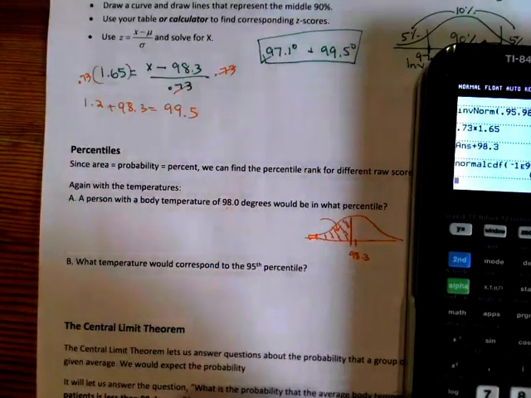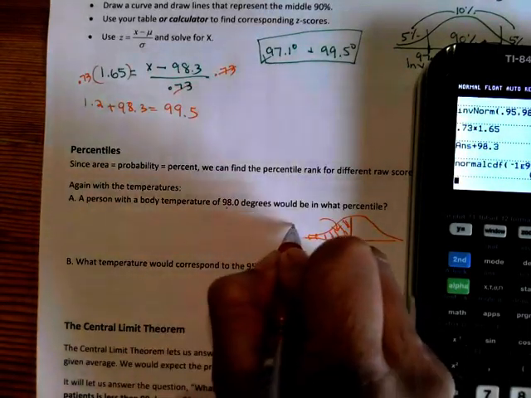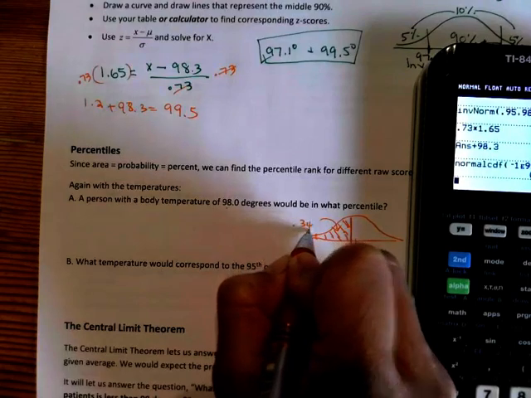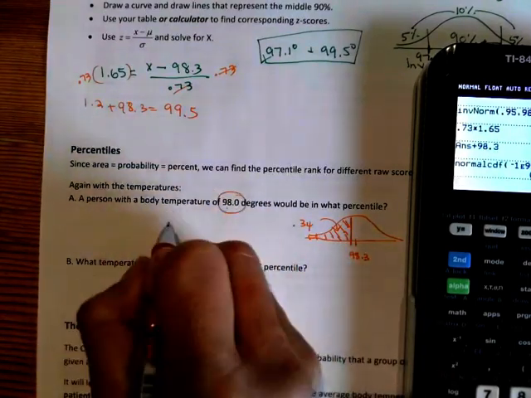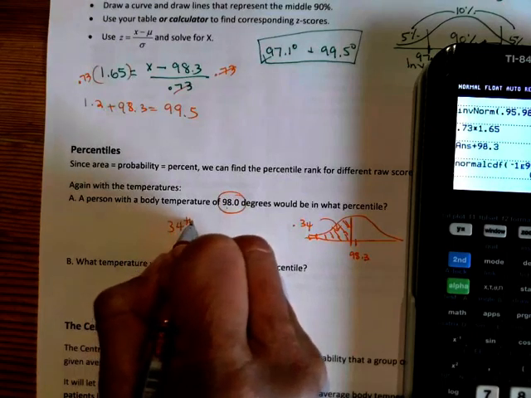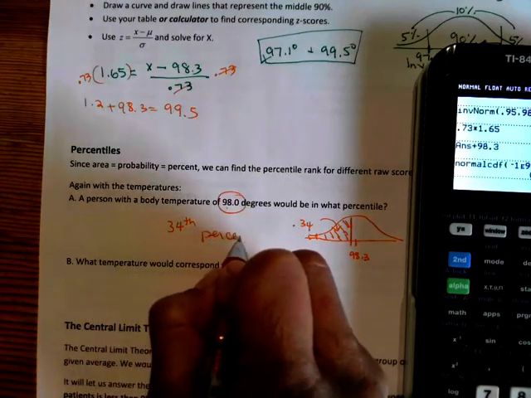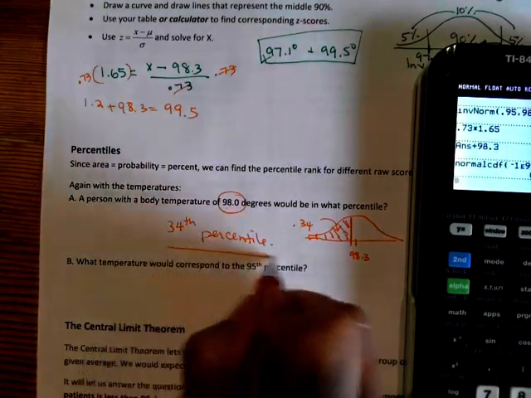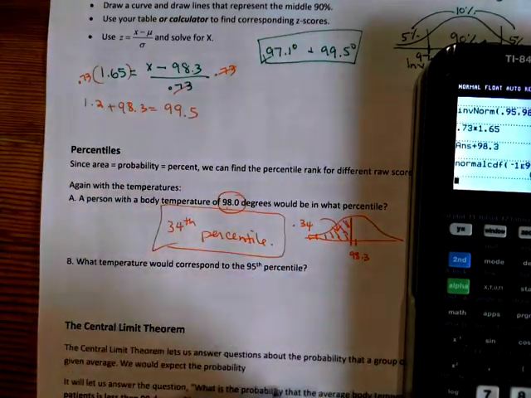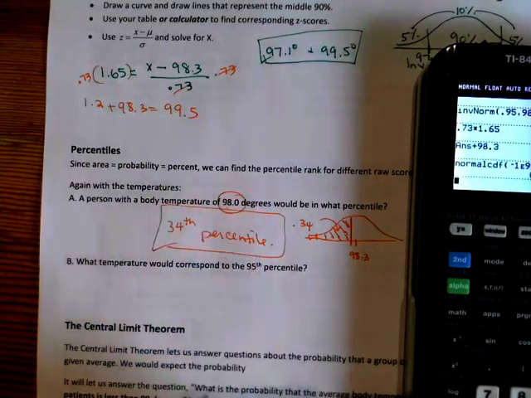So they would be in the 34th percentile. So that area is 0.34. So that means a person whose body temperature is 98 degrees is in the 34th percentile. 34% of the population has a body temperature less than a temperature of 98.